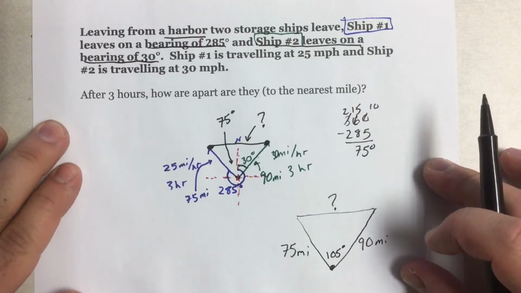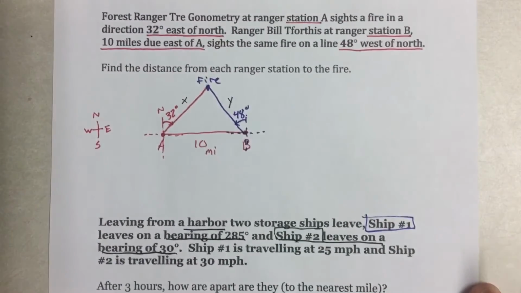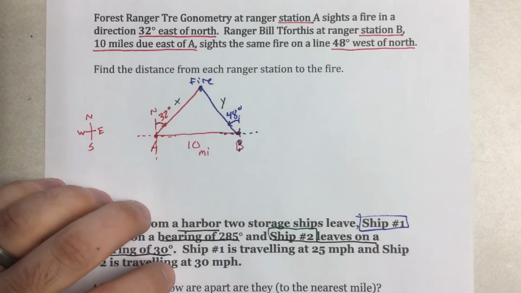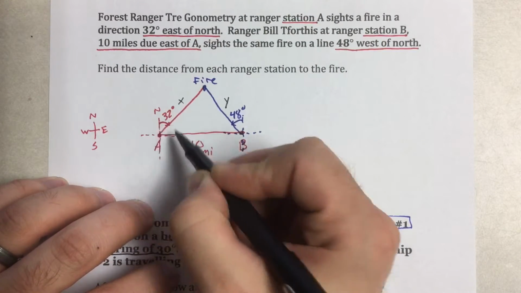And coming back up top, speaking of getting a simpler diagram, looking at this diagram, we'll end on this. Notice the angles that we have, the 32 degrees east of north and the 48 degrees west of north. Notice how they're not even within the triangle. They're two angles on the outside of the triangle. Now, within our little guide, there's 90 degrees within each section.